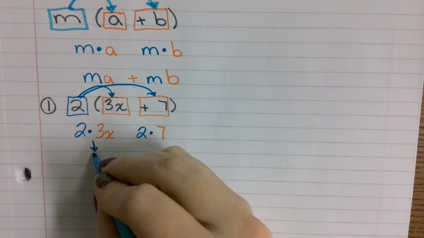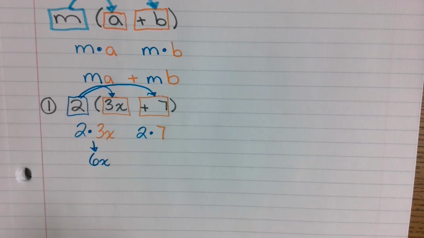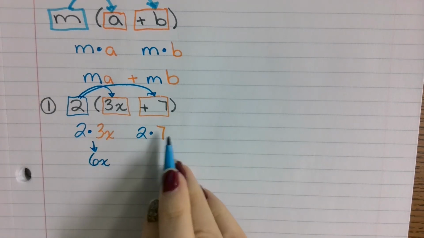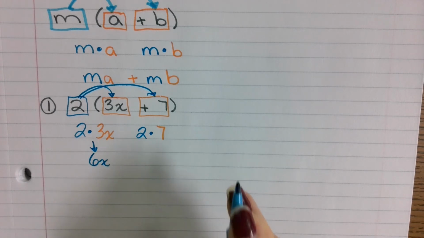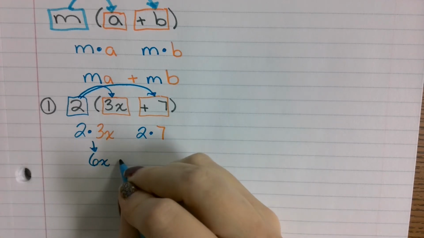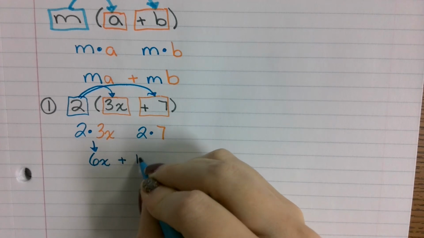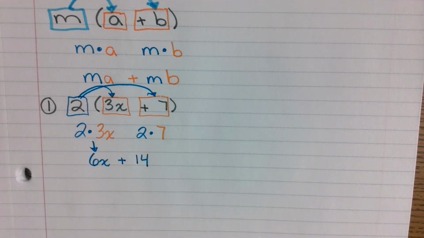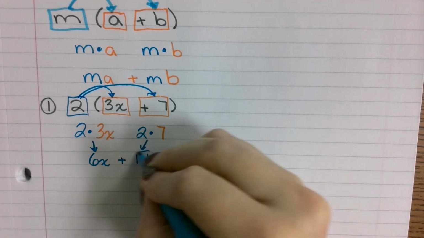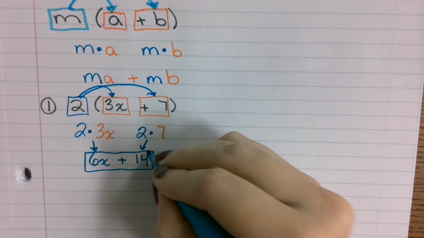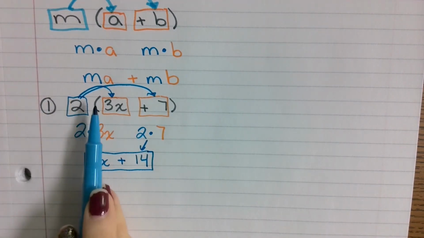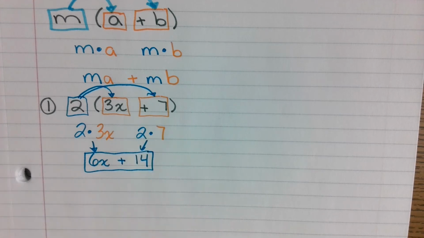Okay, so this would become 6x. What about 2 times 7? 14. It's a positive 14, so I have to put plus 14. And there's my simplified answer. 6x plus 14 is the same thing as 2 times 3x plus 7.